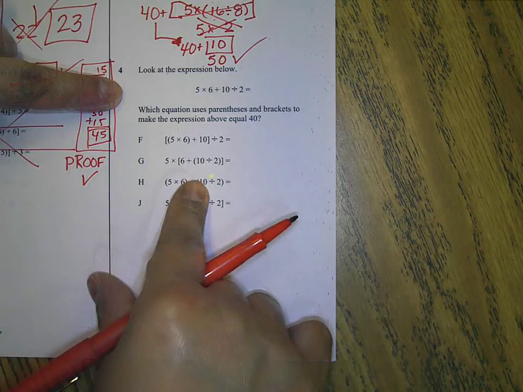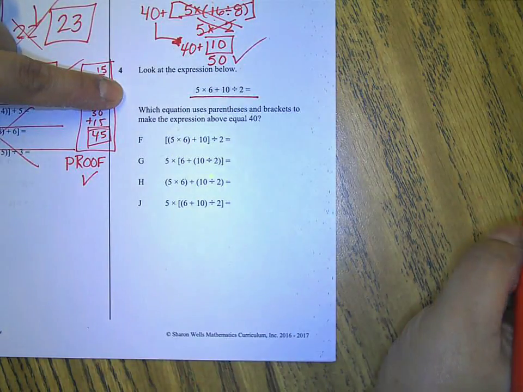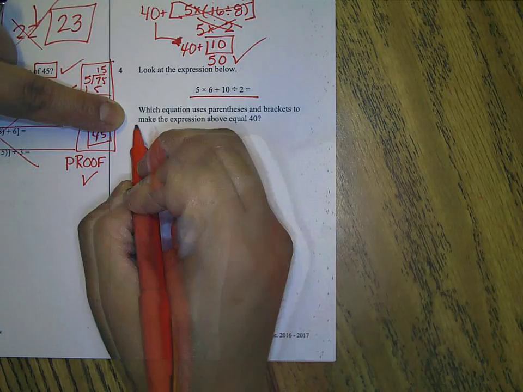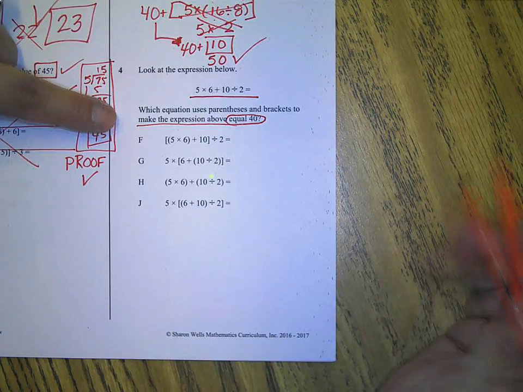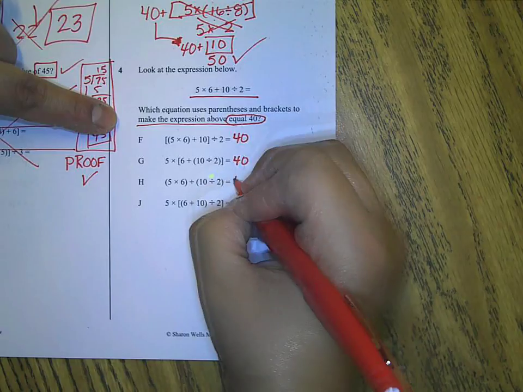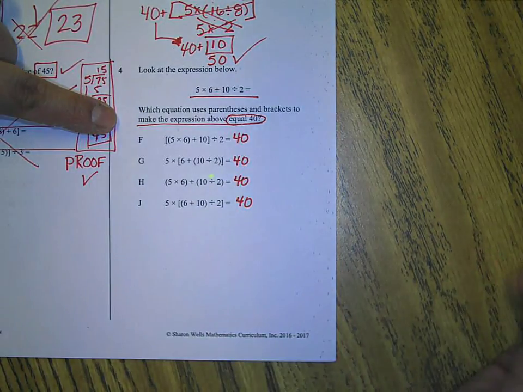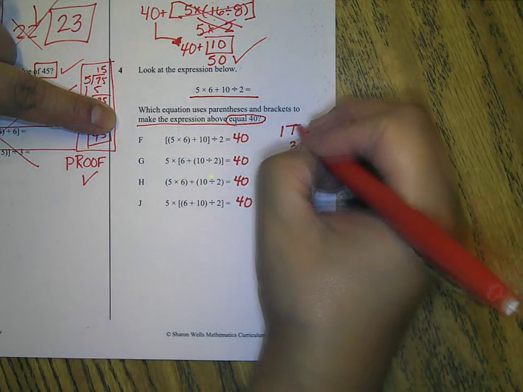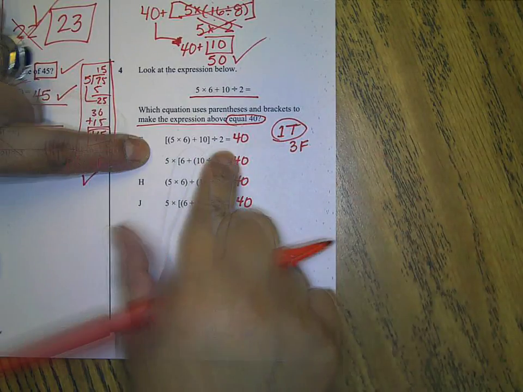Okay? Number 4, look at the expression below. I have an expression without any parentheses or brackets. Which expression uses parentheses and brackets to make the expression above equal 40? So again, this is a very simple true and false question, because one of these must equal 40. Another way to solve this is I know I'm going to have 1 true and 3 false. And what am I looking for? My 1 true answer.